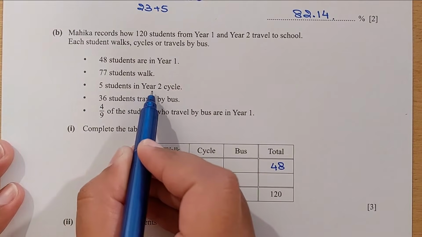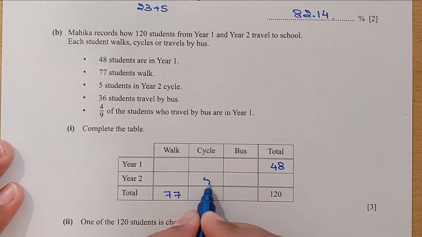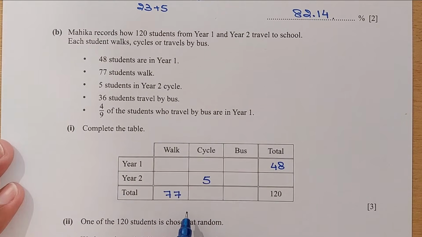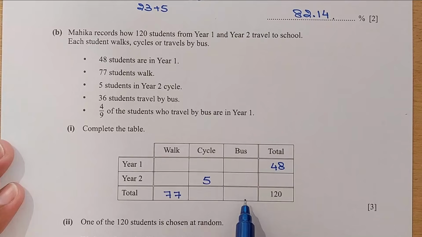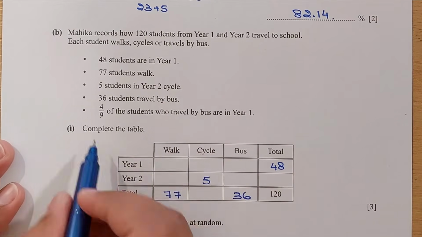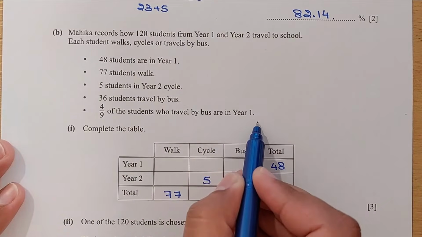5 students in year 2 cycle. 36 students travel by bus, just the total. We have been given 36, not specified for year 1 or year 2. 4 by 9 of the students who travel by bus are in year 1.